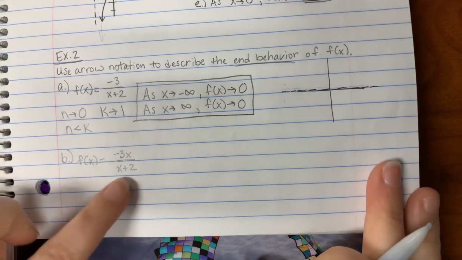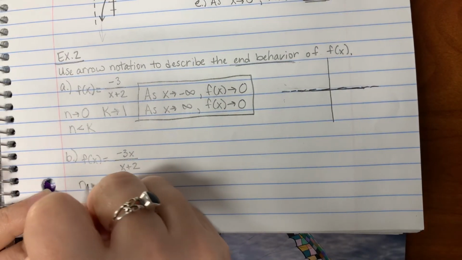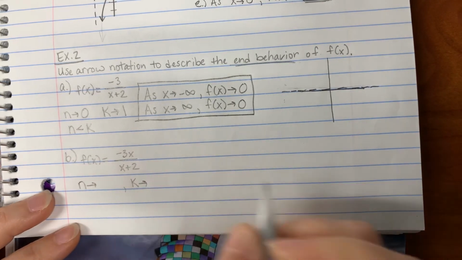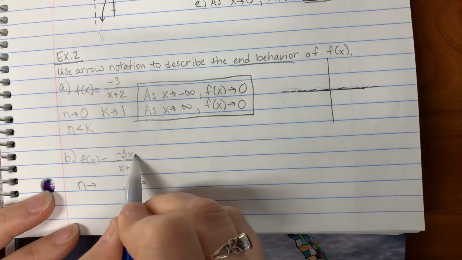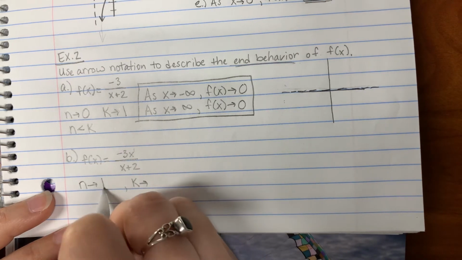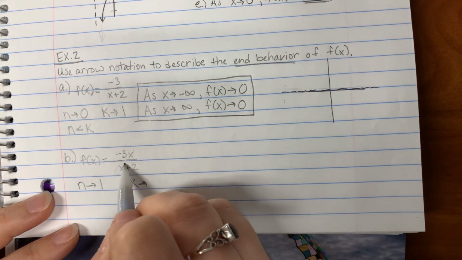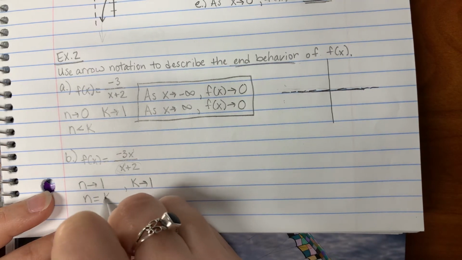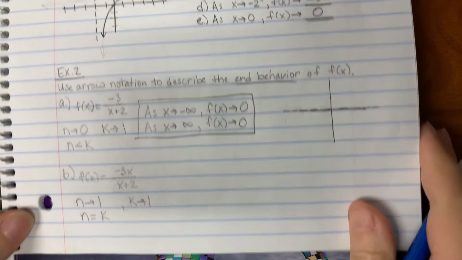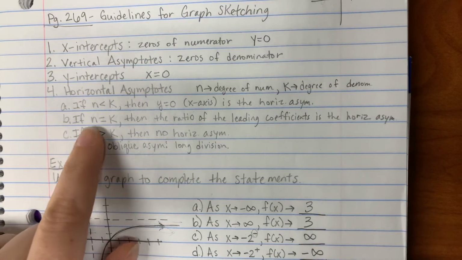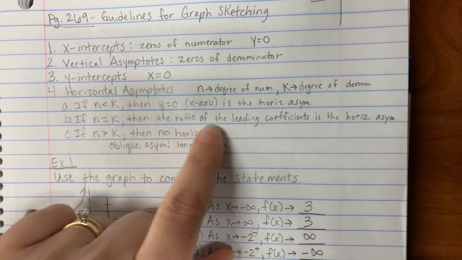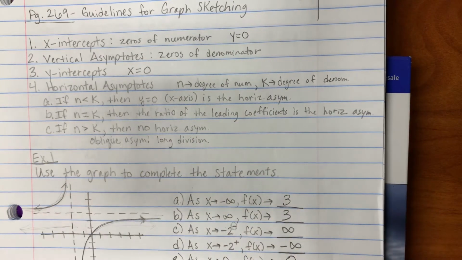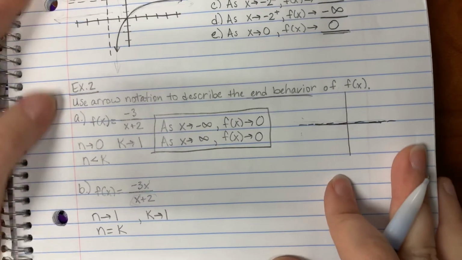Okay, same thing with this one. Let's check out our numerator and our denominator. These are our degrees of each of those. The degree of my numerator in this case is a 1. The degree of my denominator in this case is also 1, which means this time n equals k. So what does that tell me? If you look up here, if n equals k, then the ratio of the leading coefficients is the horizontal asymptote. So what the heck does that mean? Here's what that means.